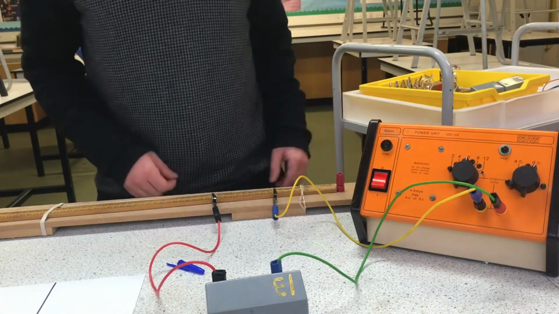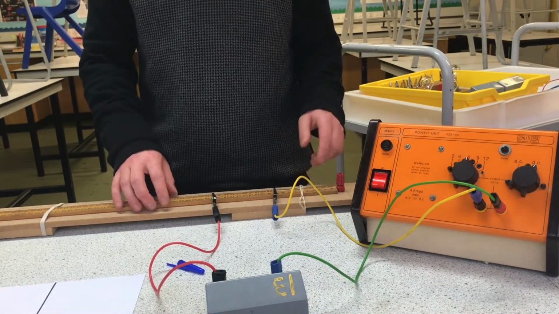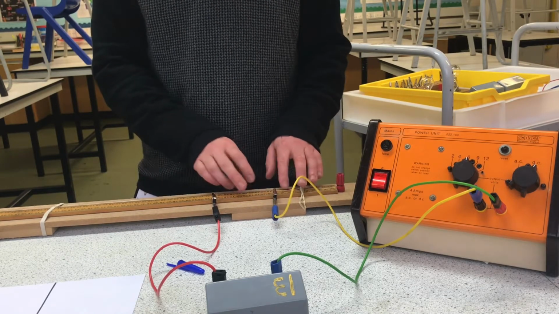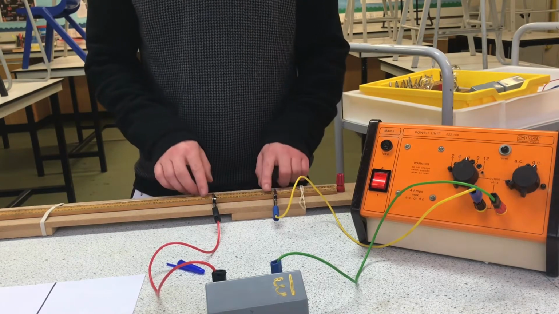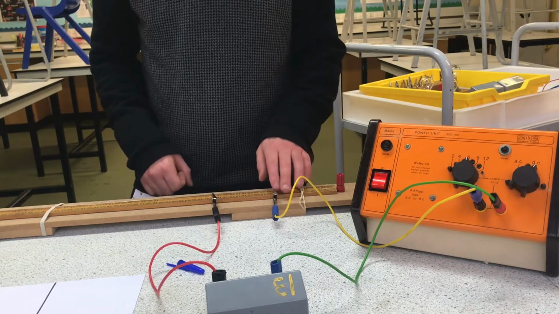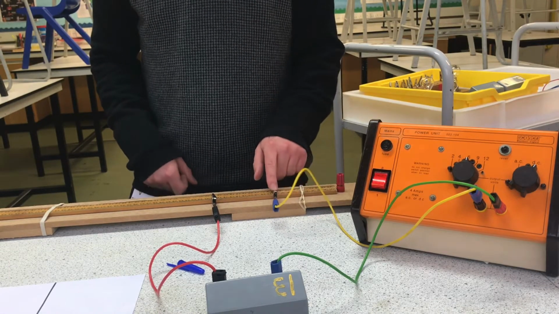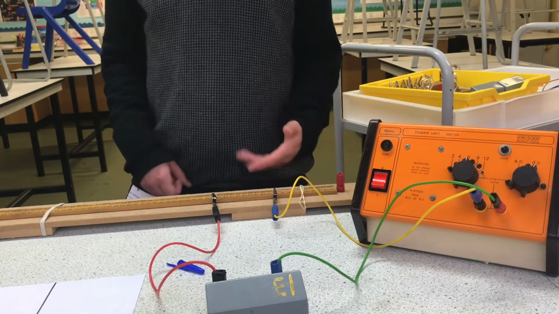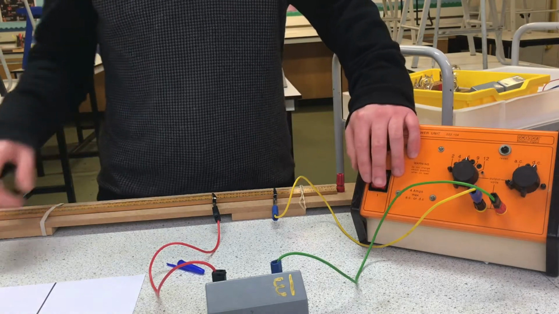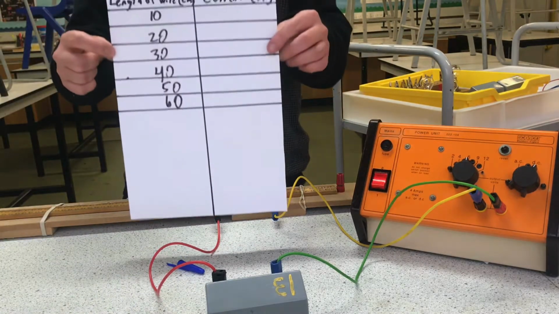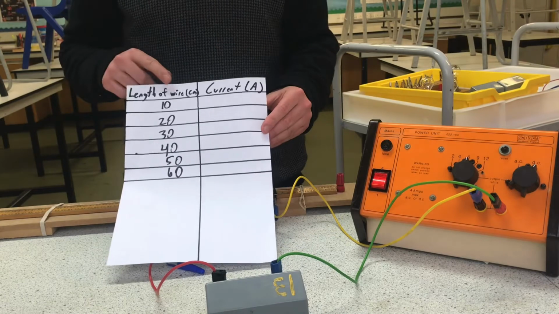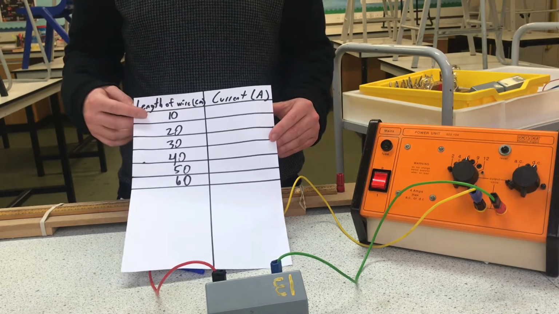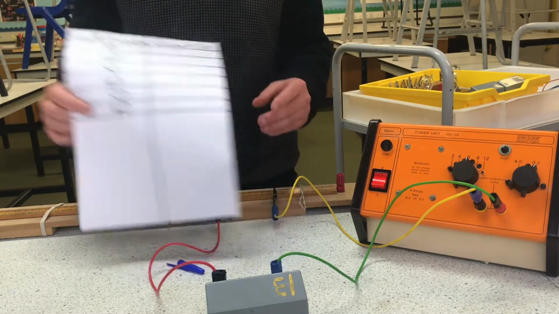So, the setup is actually made quite simple because the ruler already has a wire attached to it so that we can easily measure the distance between 2 points. I have my first crocodile clip at 10 centimeters and my second at 20. So this makes the length of wire 10 centimeters. I've made a chart to record my results with length of wire and current. We'll be using lengths of wire ranging from 10 centimeters to 60 centimeters.